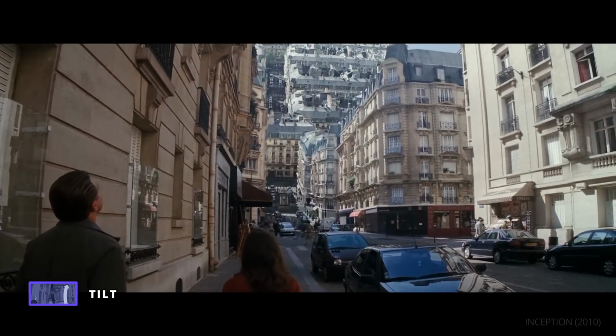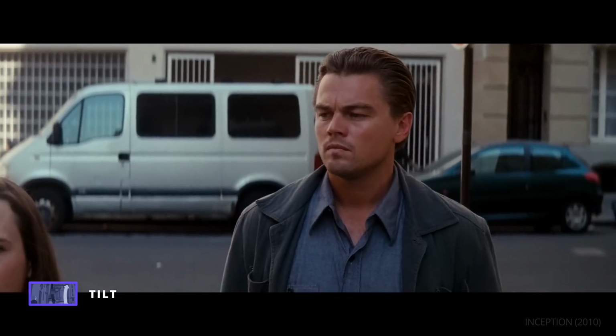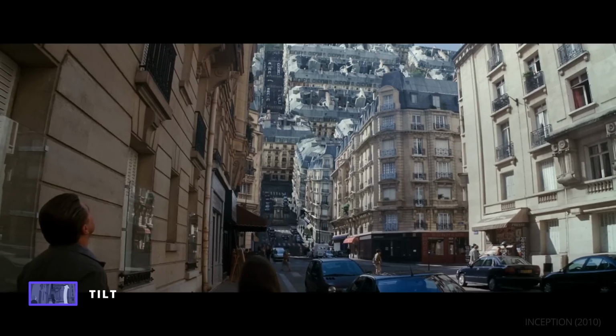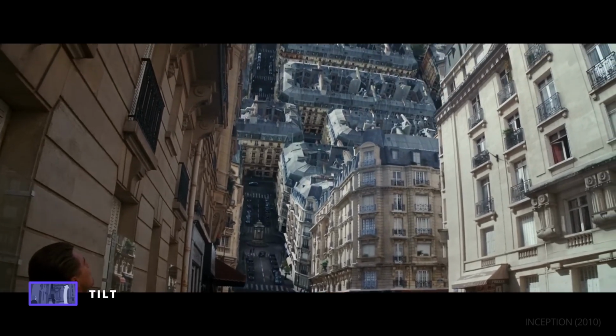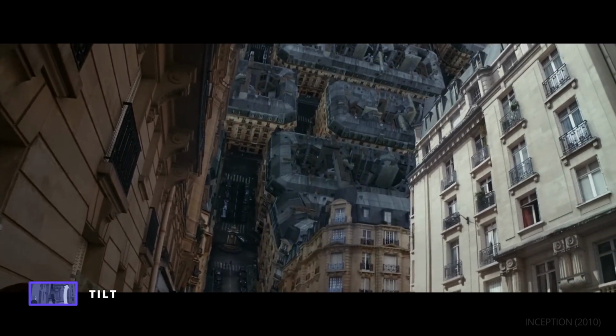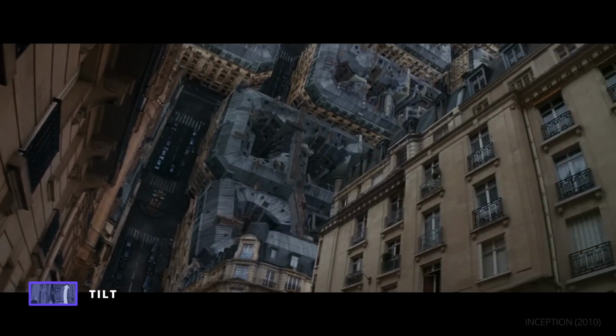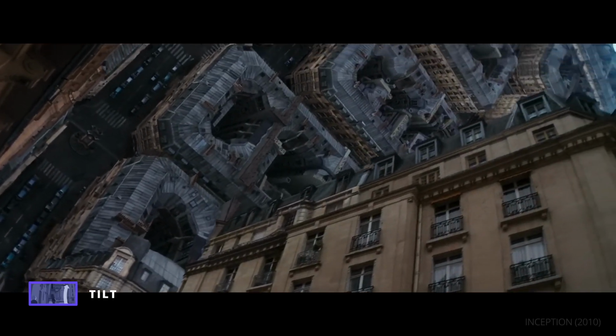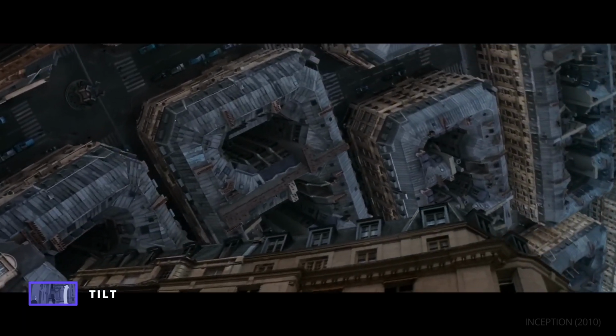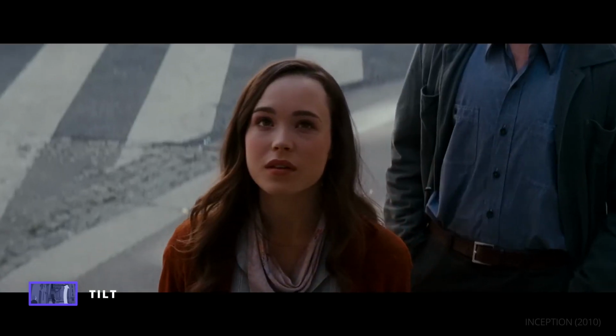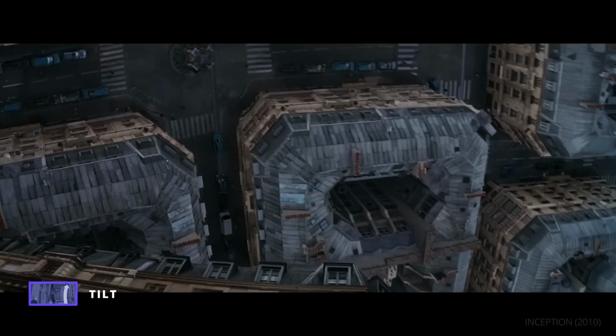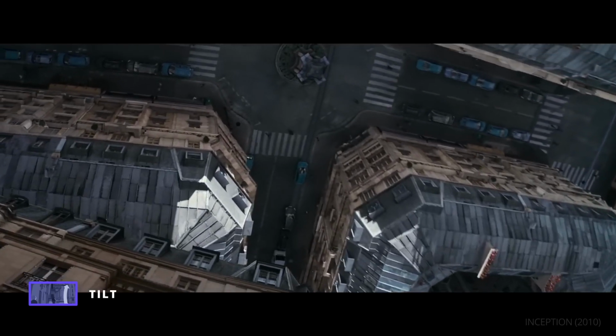Nolan tilts up to capture the awe and scale of this spectacular moment. The visceral effect of being on the street, looking upward at such a spectacle, is accentuated with a simple camera tilt.